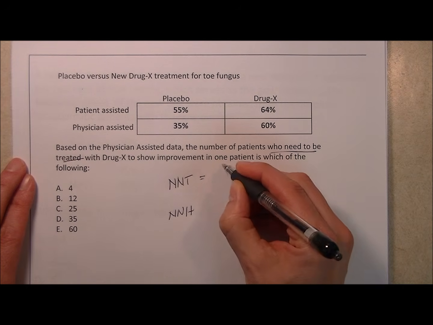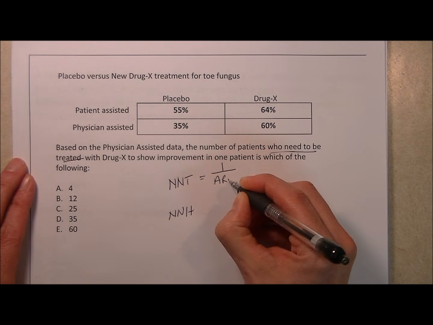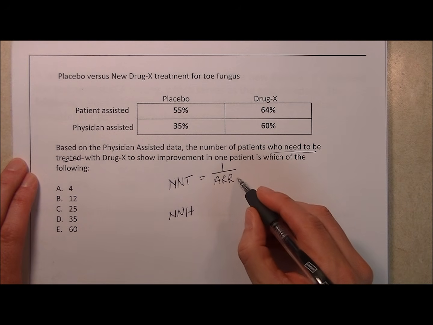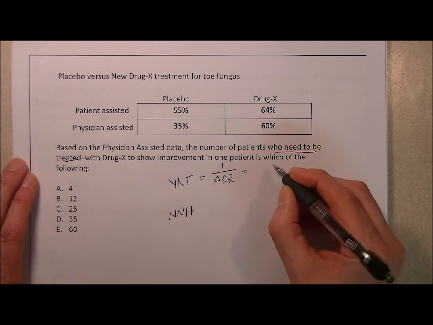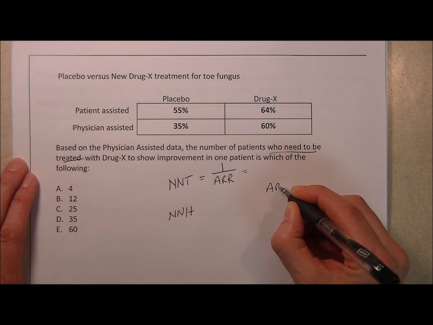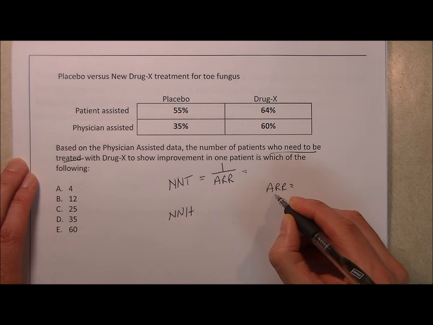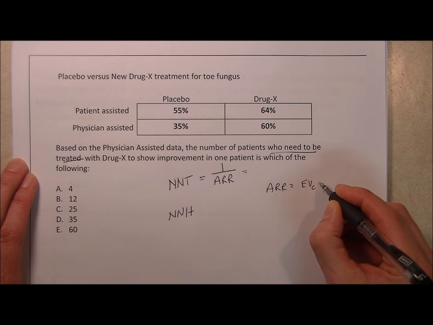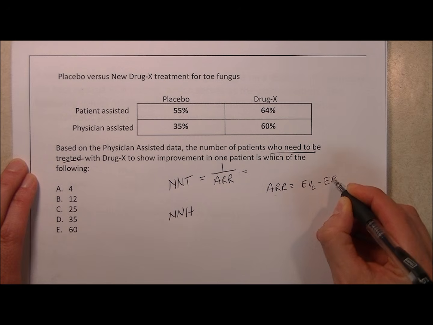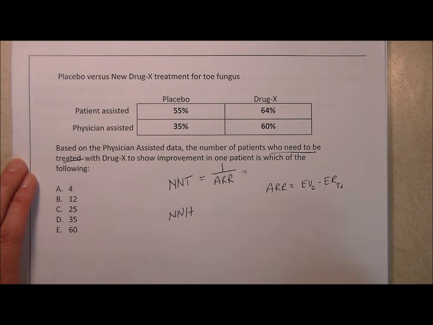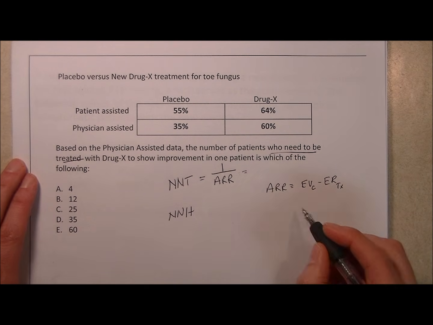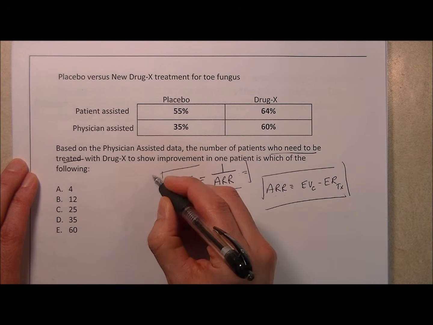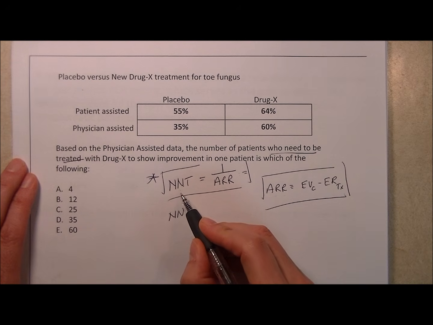So number needed to treat, the formula, and this is something you just got to memorize, is 1 over the absolute risk reduction. Okay? But then you have to say, well, what is the absolute risk reduction? That's a separate formula that you really have to know. The absolute risk reduction is the event rate of the control minus the event rate of treatment. Long story short, you got to know these formulas, okay? If you don't know the formulas, you're kind of dead in the water. But they like this question right here. They really like that number needed to treat one.